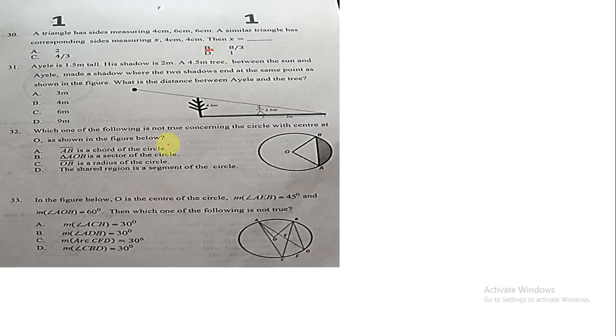Okay, now in question number 31, Aile is 1.5 meter tall. His shadow is 2 meter. A 4.5 meter tree between the sun and Aile made a shadow where the two shadows end at the same point as shown in the figure. What is the distance between Aile and the tree? So we need to find the distance between Aile and tree, right?